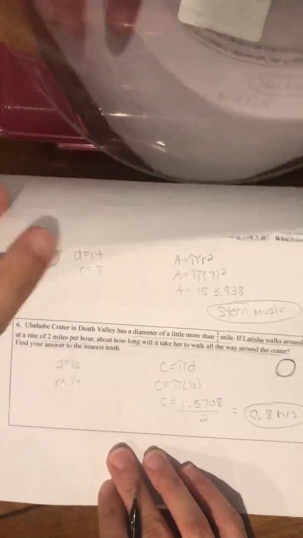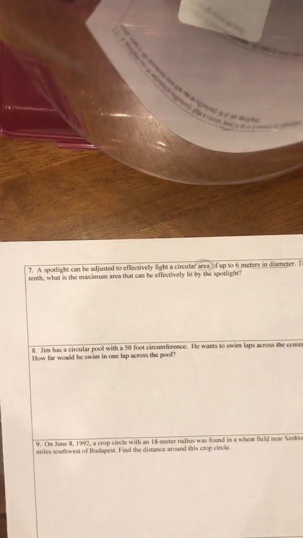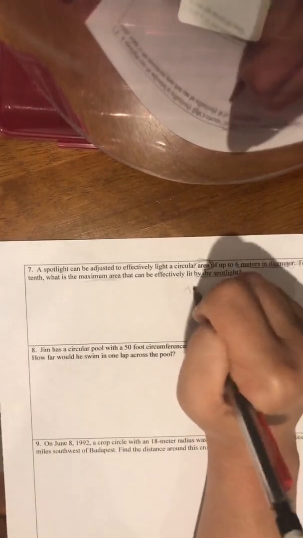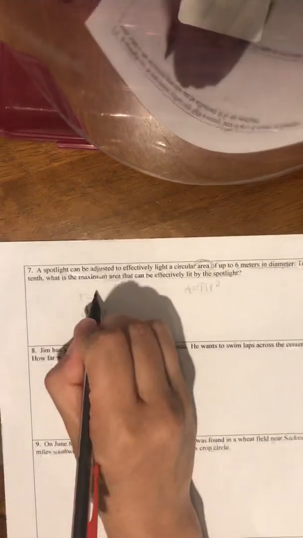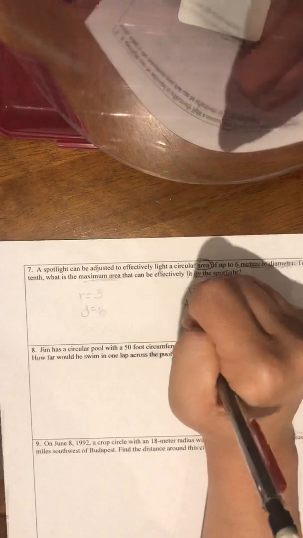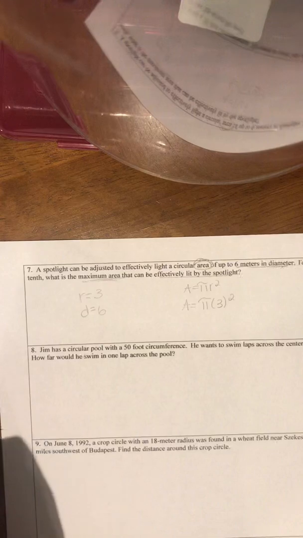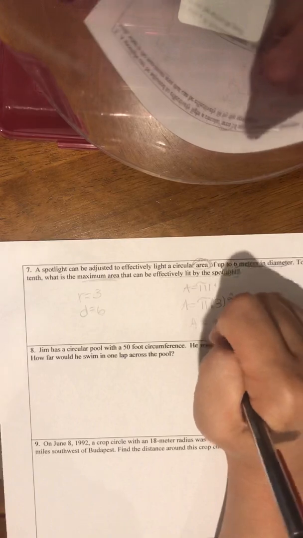And then the last few, number 7, the spotlight can be adjusted to effectively light a circular area of up to 6 meters in diameter. To the nearest tenth, what is the maximum area that can be lit? So it says area, so we're going to write the area formula. Then I'm going to write down my radius and diameter. It tells me 6 meters in diameter. So I fill that in for diameter. Radius is half. So area equals pi times radius squared. Type it in. And nearest tenth, we get 28.3.